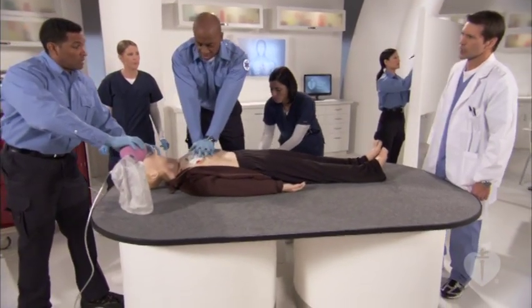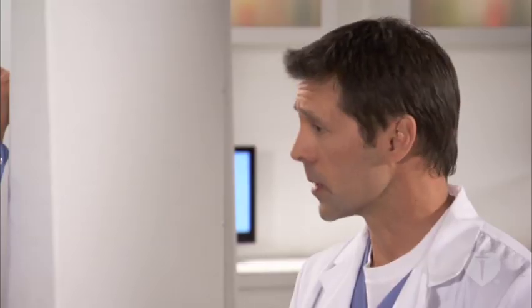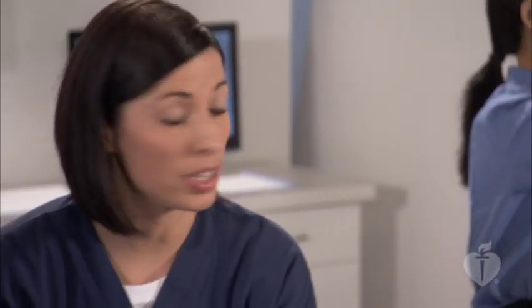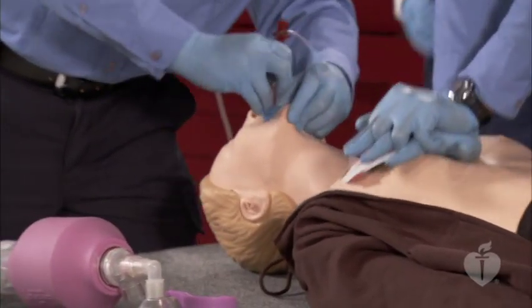What do we know about the possible causes? First responder said that the patient complained of chest pain before he collapsed. How's his airway? I was getting chest rise with the bag mask, but now I'm getting significant resistance. Okay, let's go ahead and insert an advanced airway. Dana, once that IV is established, give 1 milligram of epinephrine and flush with a 20 milliliter saline bolus. Okay, 1 milligram epinephrine with a 20 milliliter saline bolus.